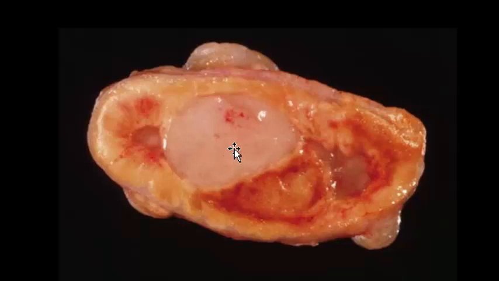I want you to look at the difference in the appearance of this particular tumor. Whereas the adenomas are often yellow because they're making steroids, the pheochromocytomas are not. They're whitish tumors. They very often have areas of hemorrhage and necrosis within them. So you'll see a lot of hemorrhages. At least in the dog, they don't just arise in the adrenal medulla. You can also see them in the sympathetic ganglia.